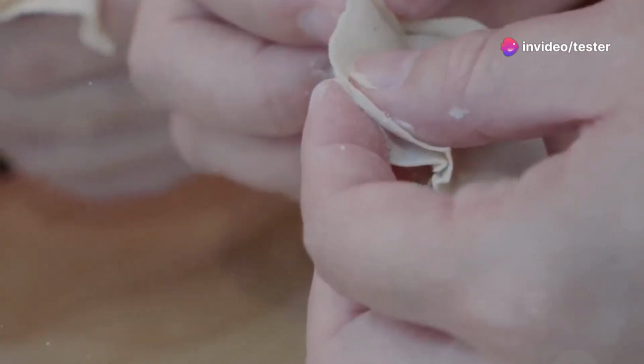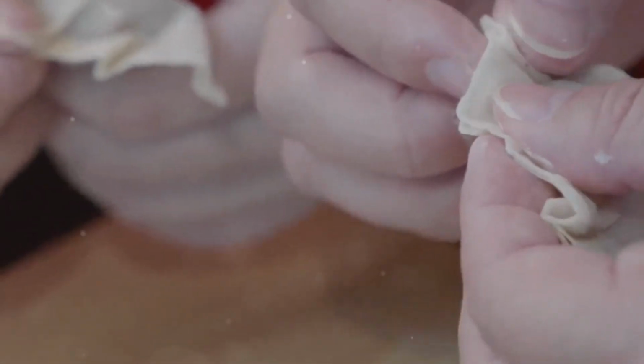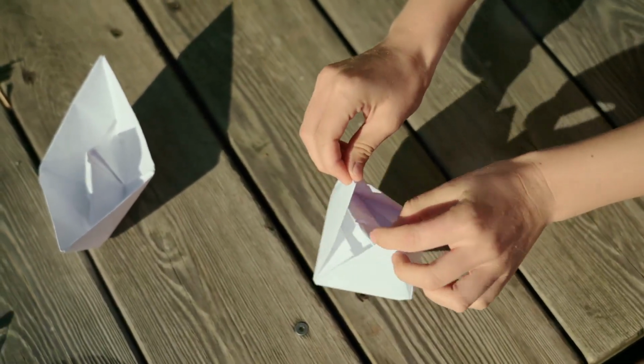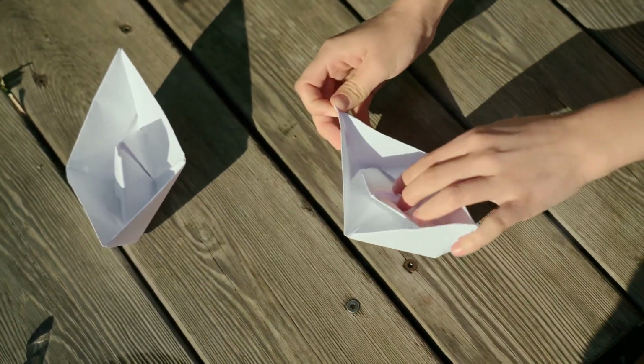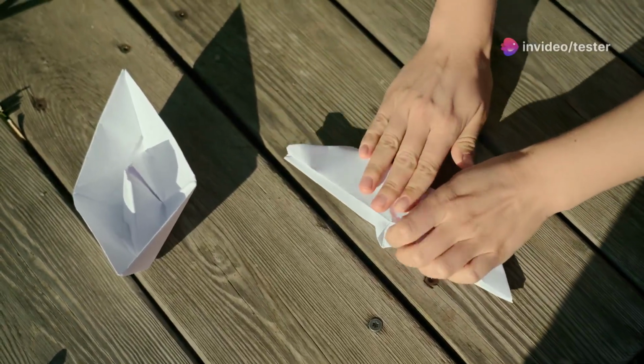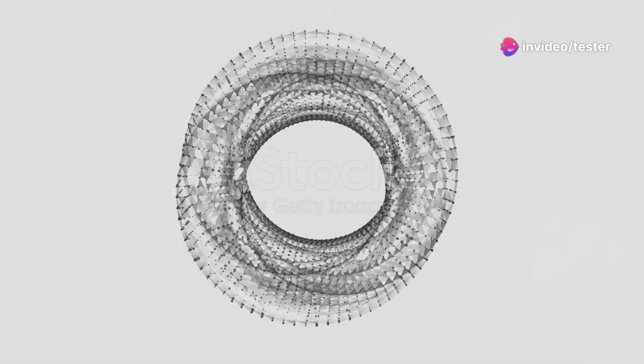This peculiar property is a direct consequence of our folding operation and the fact that we are dealing with unordered pairs of points. It beautifully illustrates how simple transformations can lead to complex and fascinating results.